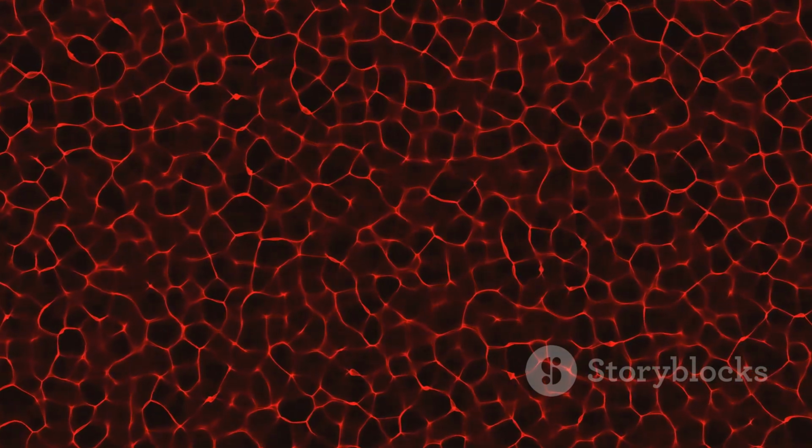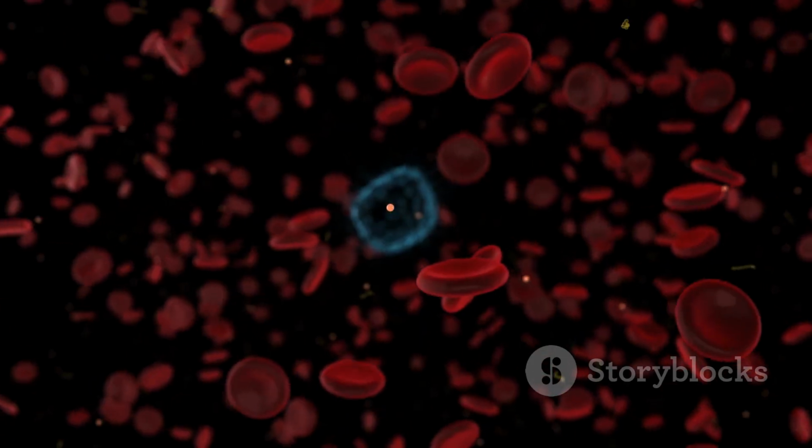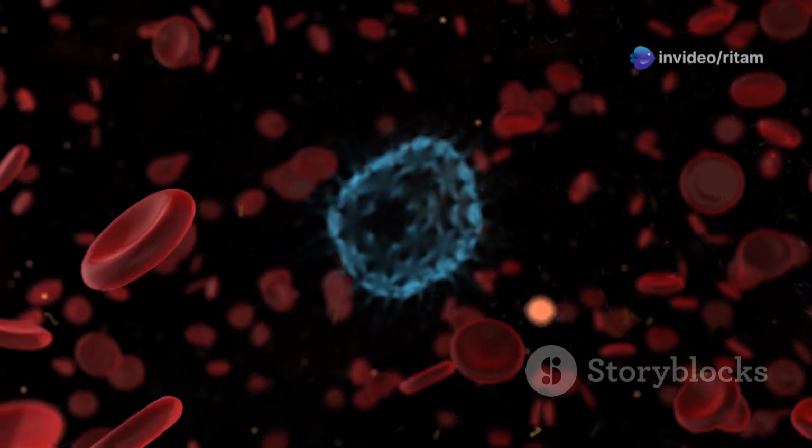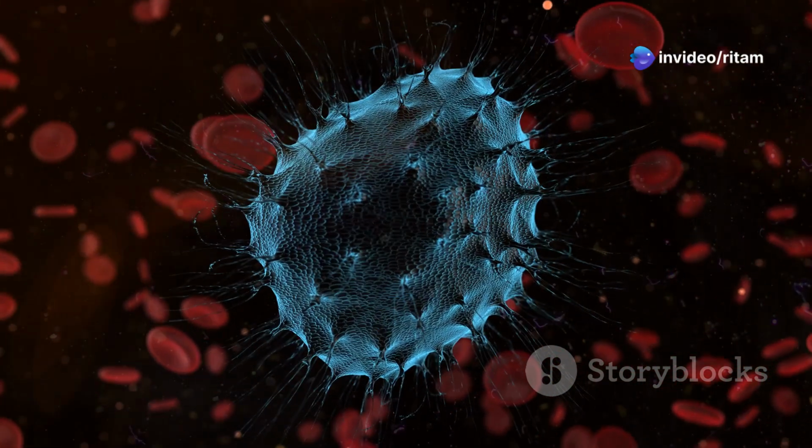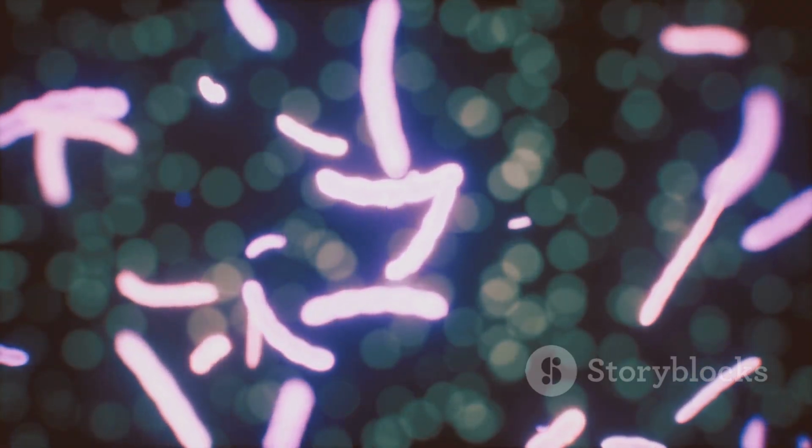Mutations can be caused by various factors, both internal and external. Sometimes mistakes happen during cell division, leading to faulty DNA replication. Other times, external factors like radiation, chemicals, or even lifestyle choices can damage our DNA. These mutations can disrupt the normal functioning of our cells.